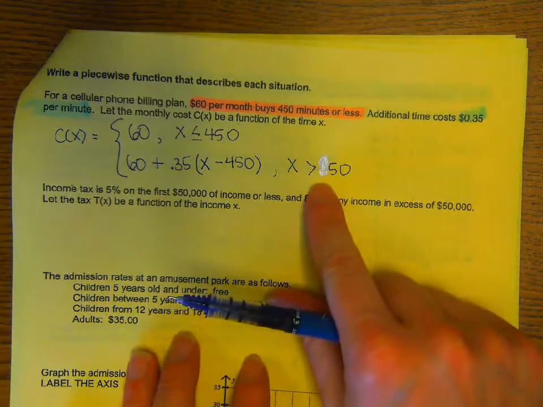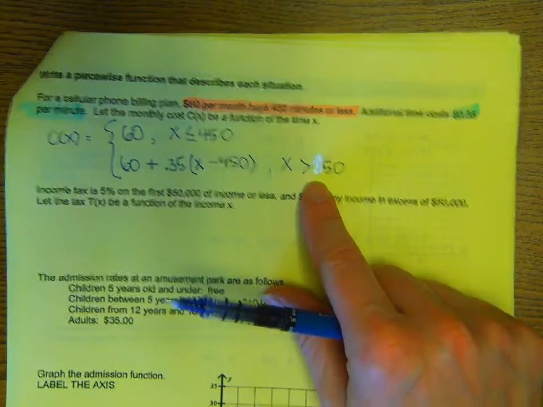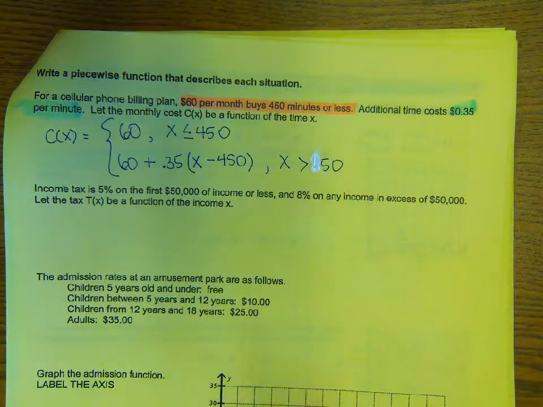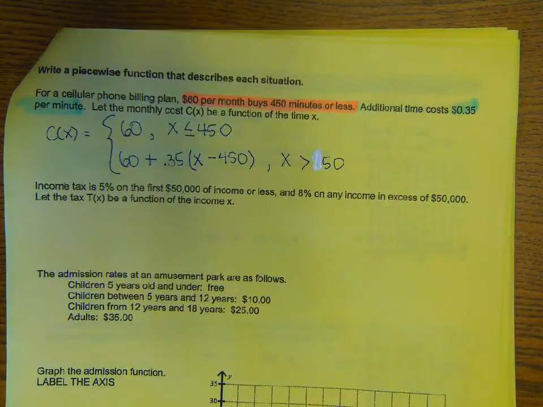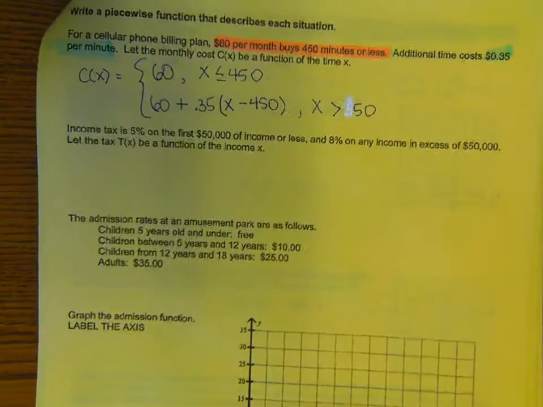I whited that out because that should be a 450. As soon as it dries, I'm going to write that in, okay? Now, let's try the next one. Once again, I think you're going to get the top piece no problem. The second piece is the kind of thing that you're going to see later on in a math class, but we're going to talk about it now because we're doing piecewise functions.